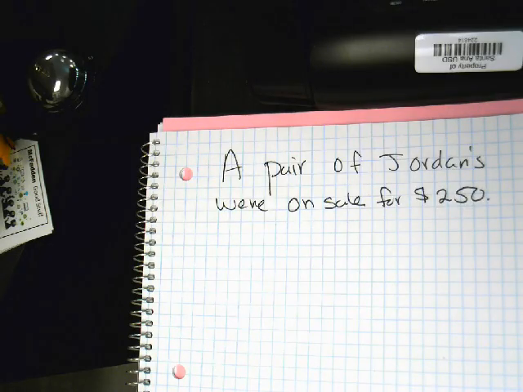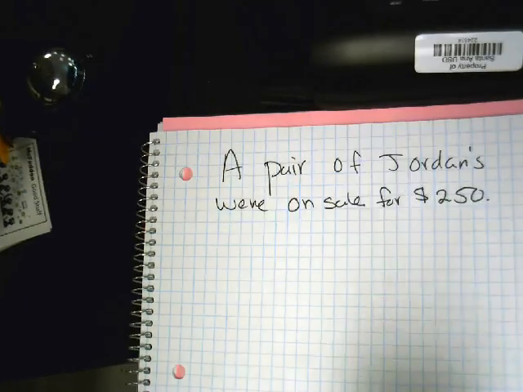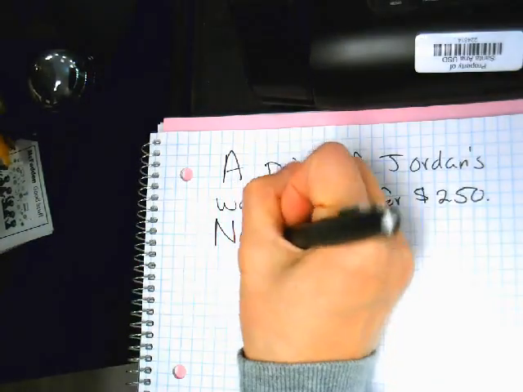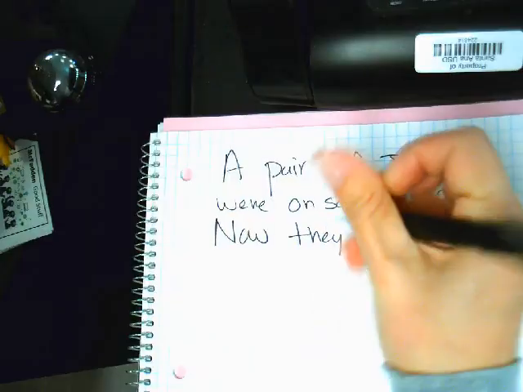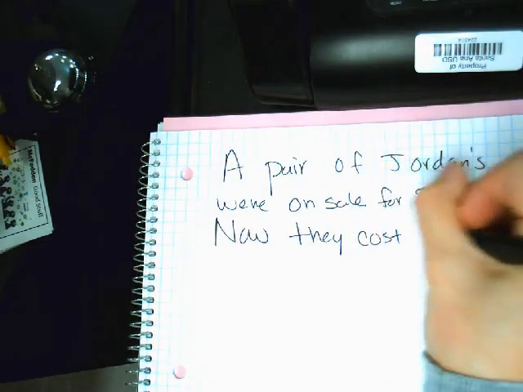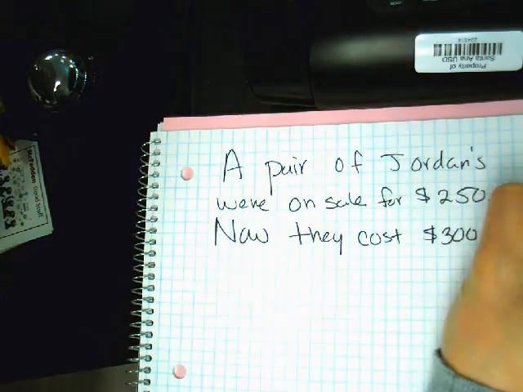I don't have that color. I need that color. But then I got distracted, Axel. I got hungry, so squirrel. I went over to the restaurant. And then I went home, and I forgot about the Jordans I wanted to buy in that color. So I go back after my field trip. Now they cost $300.